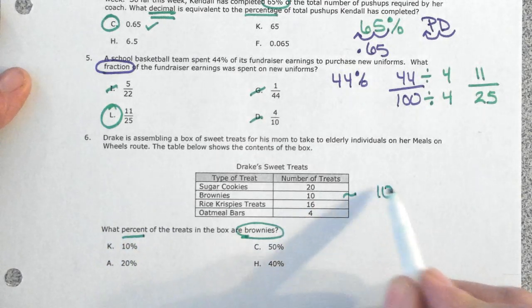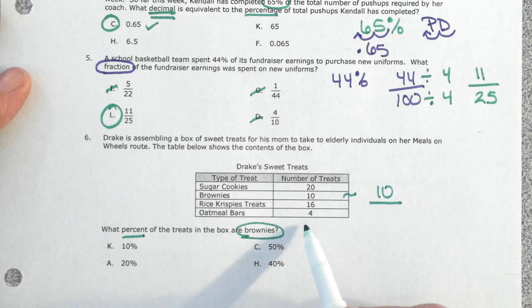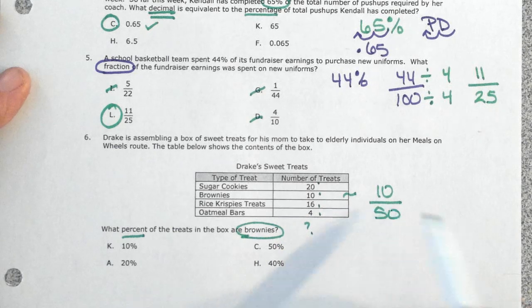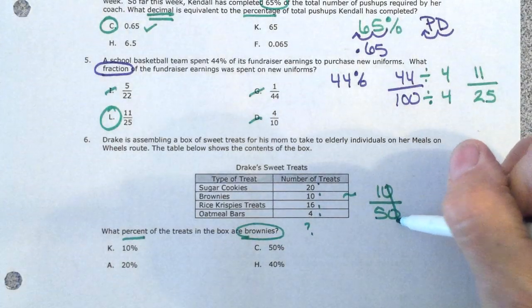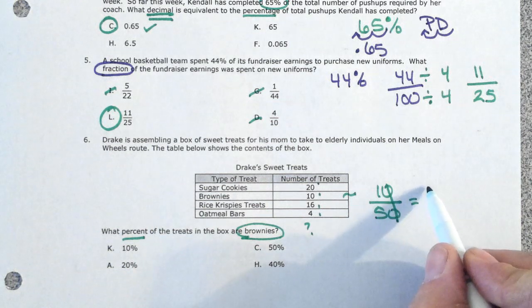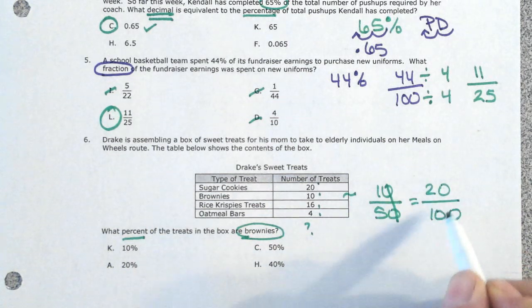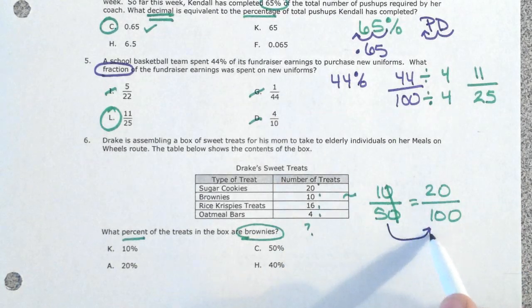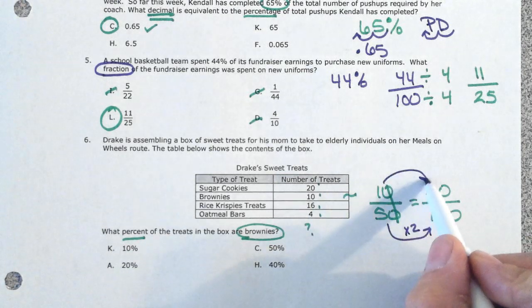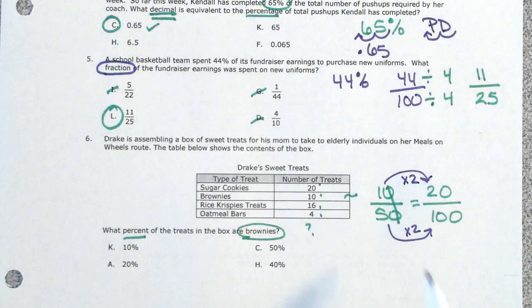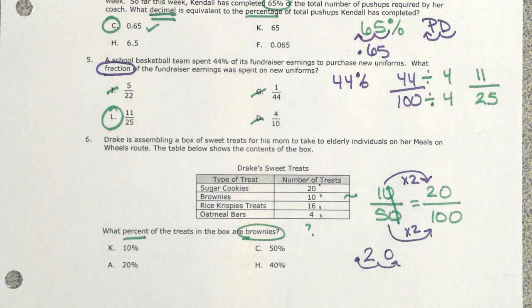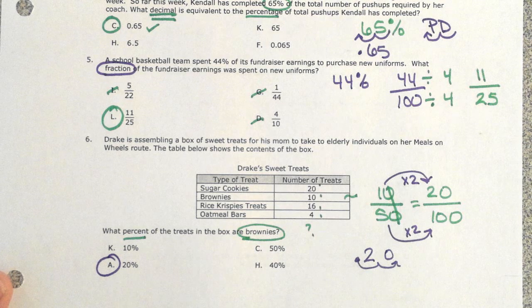I see that there are 10 brownies out of how many total? 20, 30, 46, 50. 10 out of 50, which we can reduce to 1/5, or we could build up to 20 out of 100, because all percents are out of 100. Now to get to 100, we could do 50 times 2, and then you'd have to do 10 times 2. Or you could know that reduced 1/5 is 0.2, and when you move the decimal 2 places, 0.20. However way you work it, the answer is A, 20%.